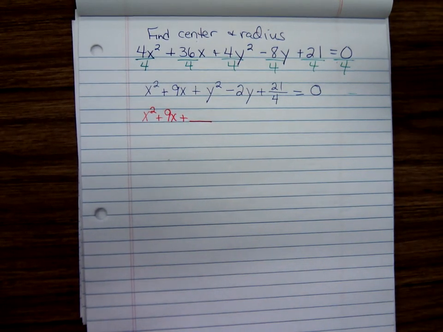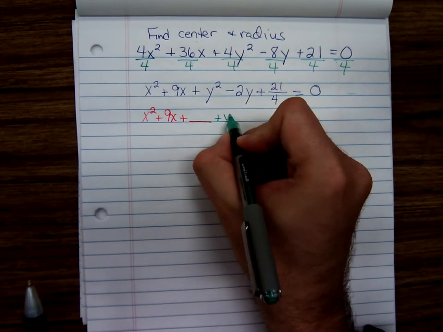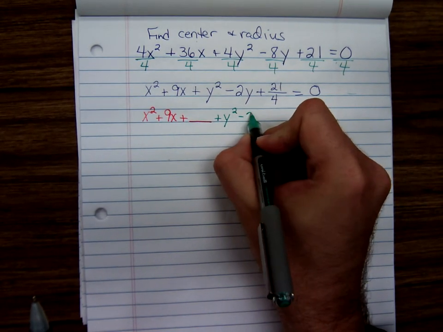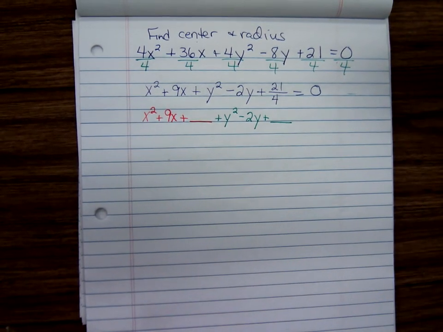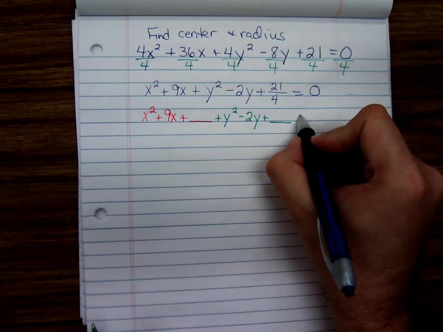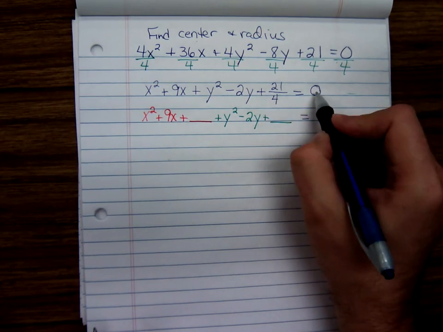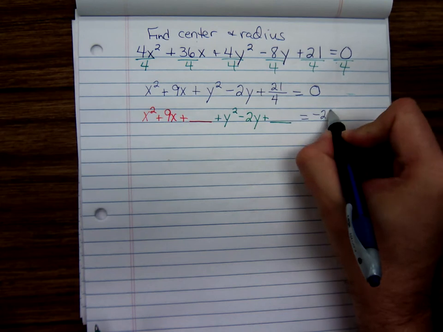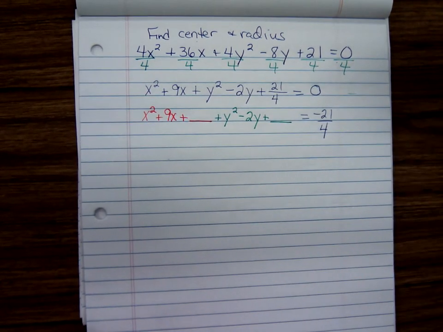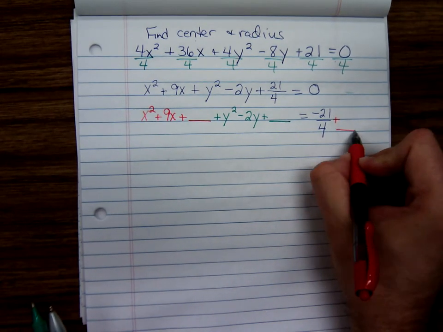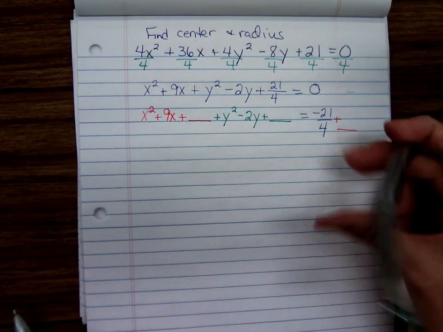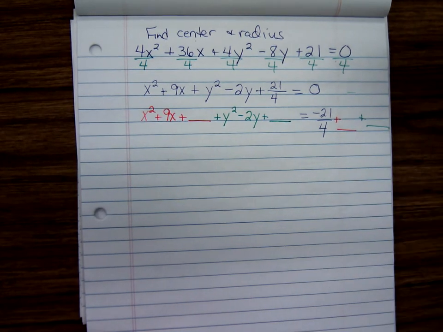Then I'll group the y's together. Y squared minus 2y, put a plus blank, equals that negative 21 over 4. We need to move it over. So plus red blank and plus green blank. Now, are y'all caught up?